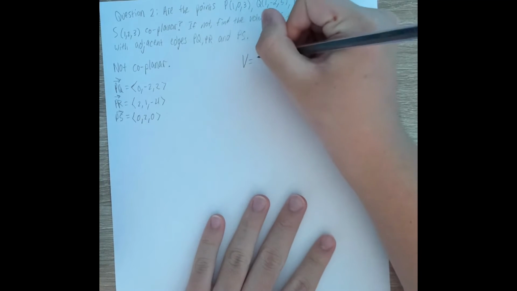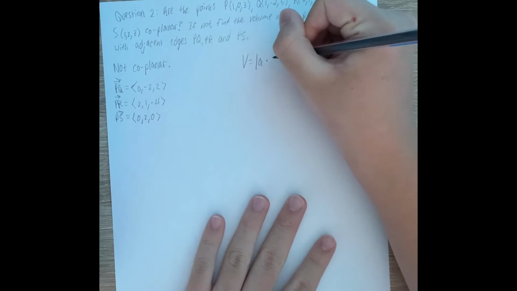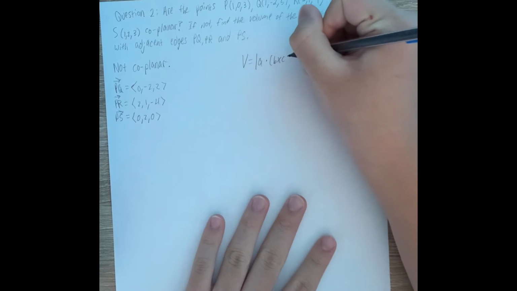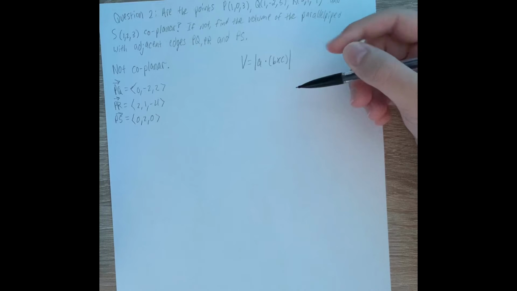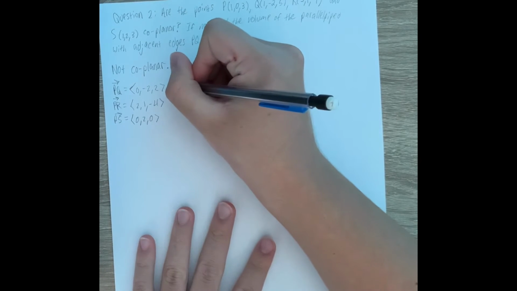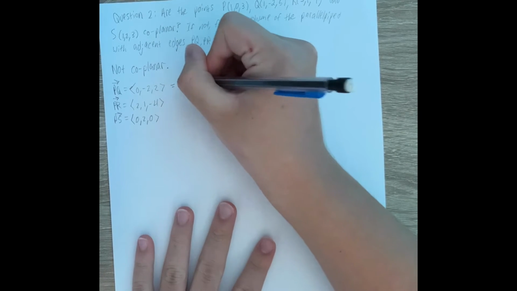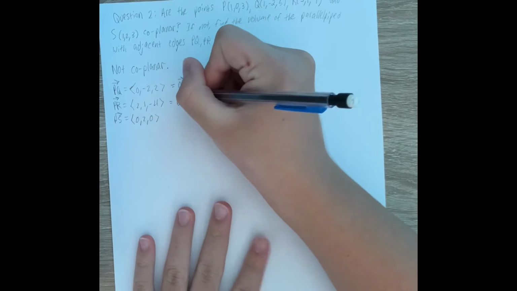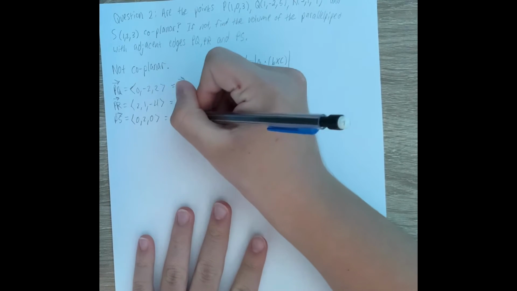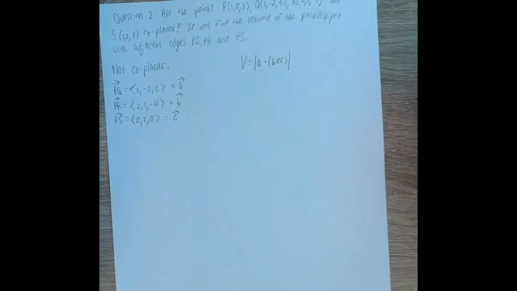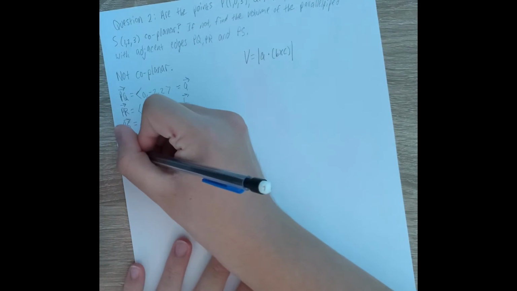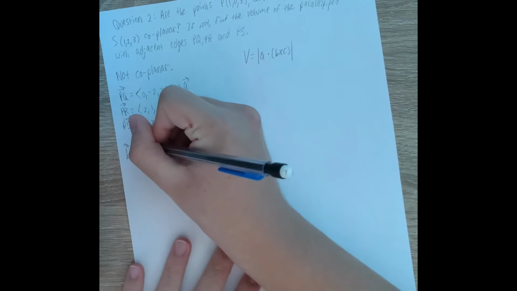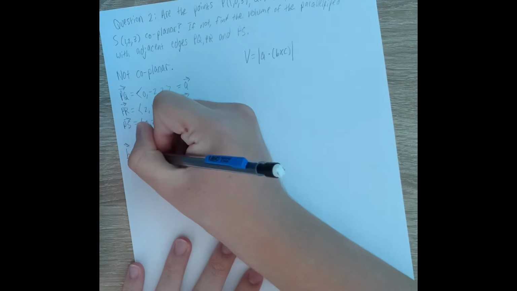So the formula for finding the volume is as follows. There's actually multiple ways you could go about solving this, but what I'm going to do is assign PQ as A, PR as B, and PS as C. So starting with B cross C, I'll find the cross product. So B cross C.